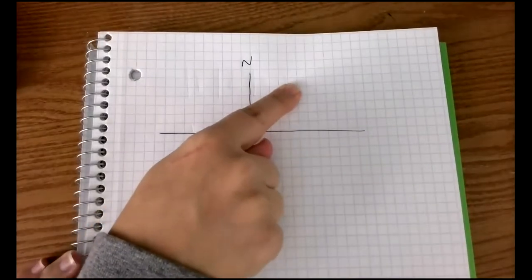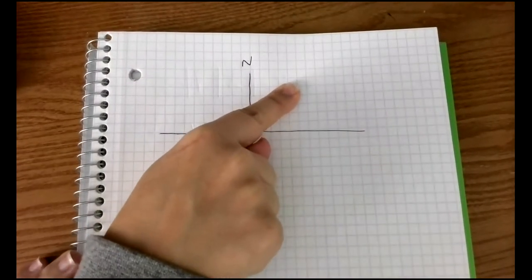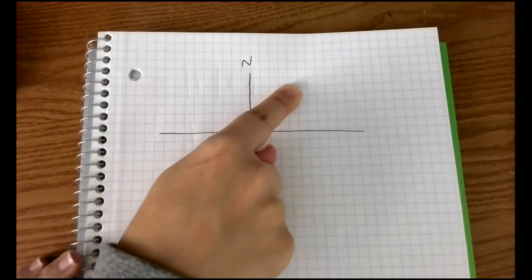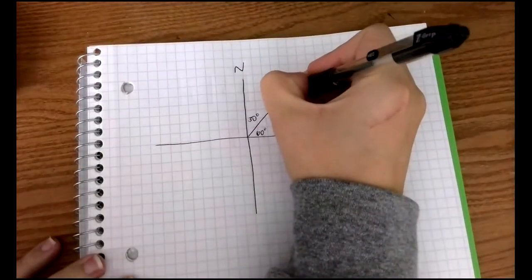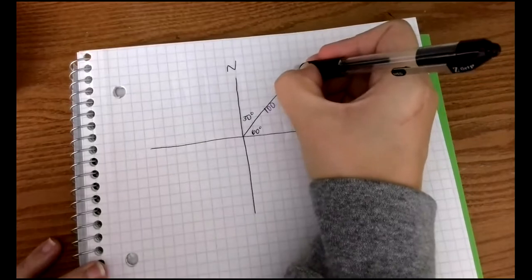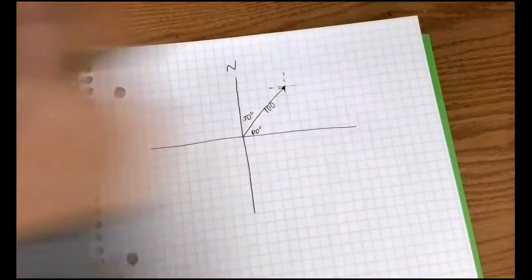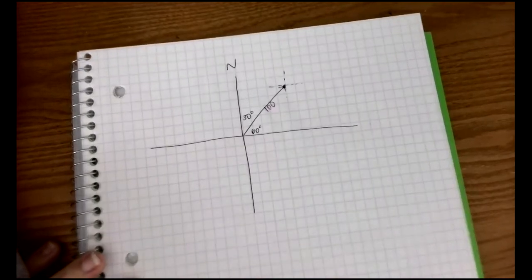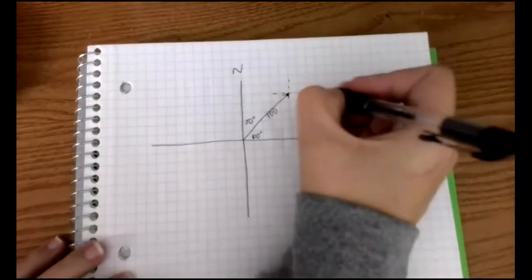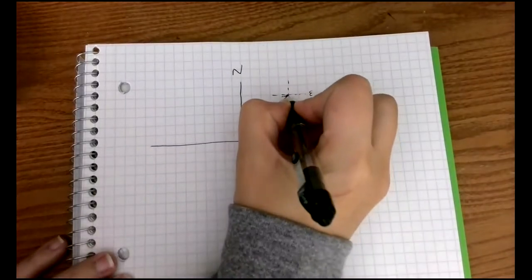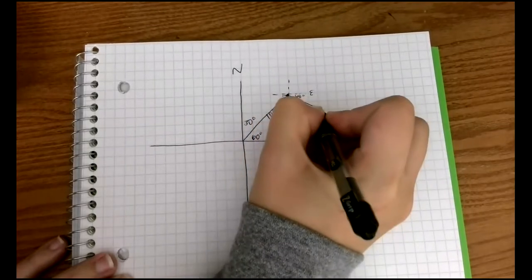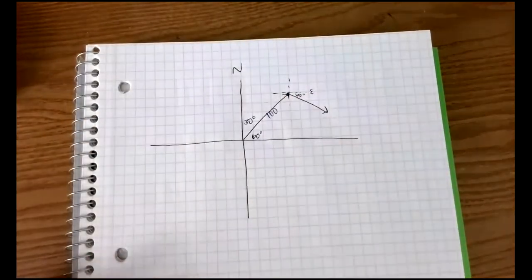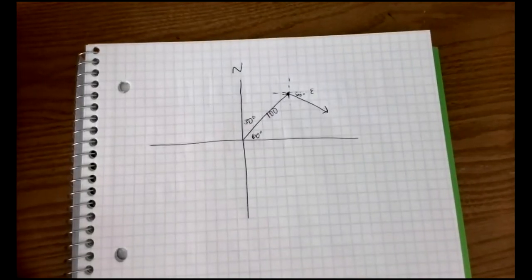He runs for 100 meters. Then 50 meters in a direction that's 60 degrees south of east. Now this gets a little complicated to draw from here, but what you would be thinking is, at the point where you stopped at the 100 meters, imagine another mini coordinate plane there, and we're going 60 degrees south of east. So this is east. We moved 60 degrees south of east. So that would be that vector, and that one had a magnitude of 50 meters.